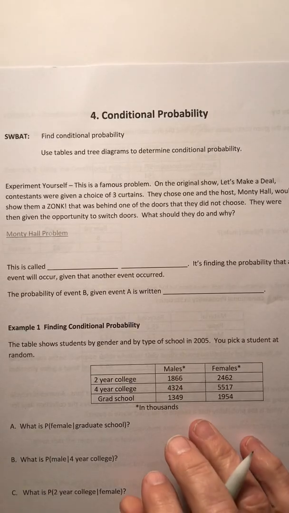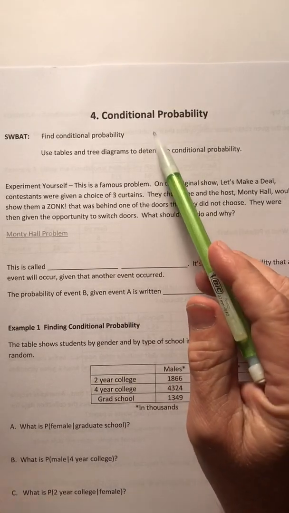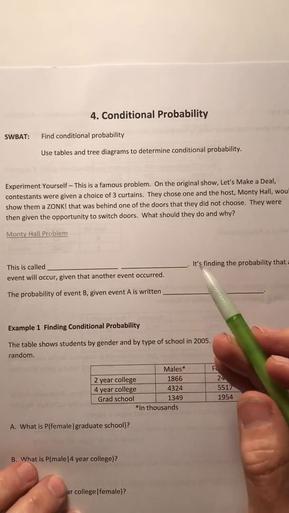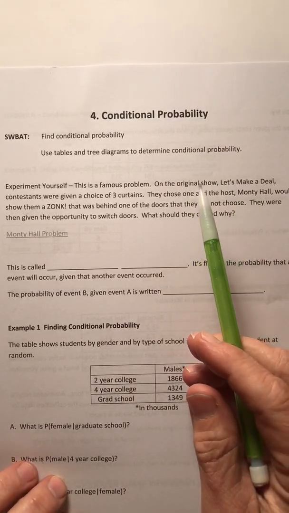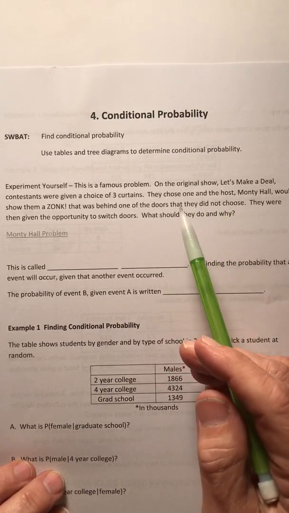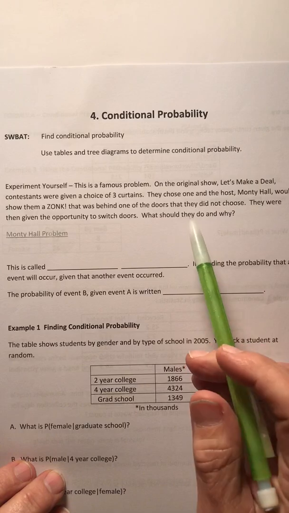All right, here we go. This is the fourth part of this. We got two more to cover after this, and we'll be done. All right. This is conditional probability. That is probability based on something else or a condition already happening.